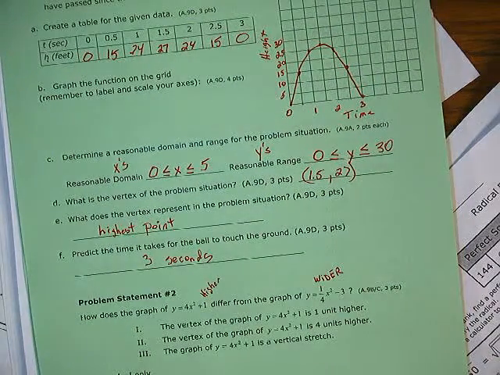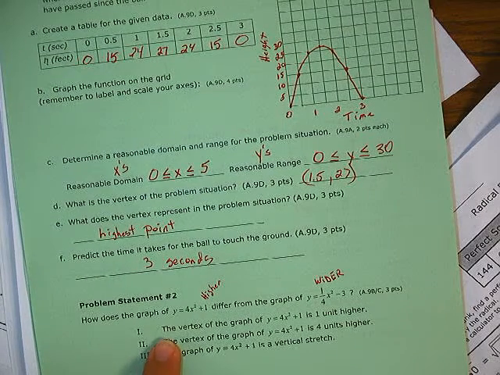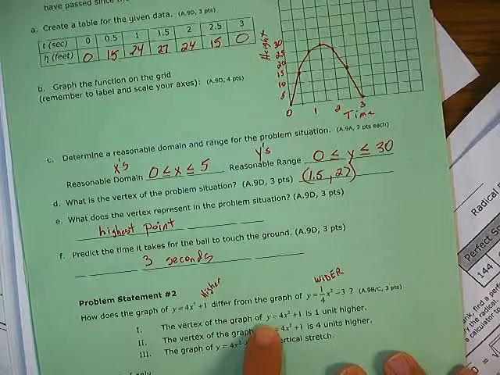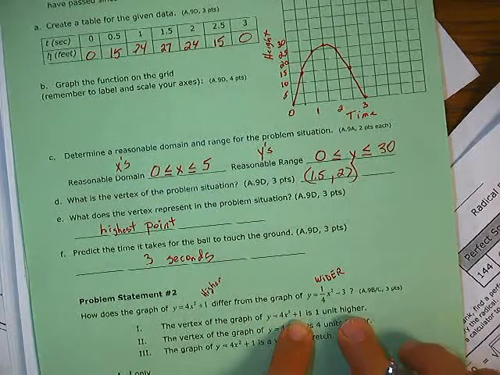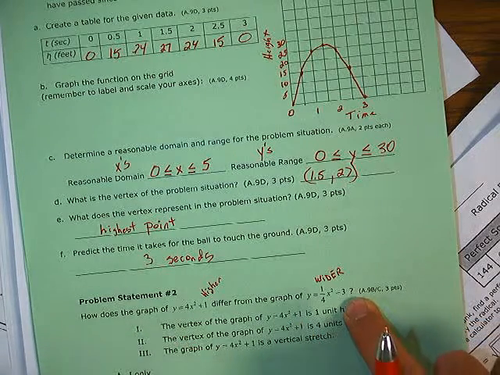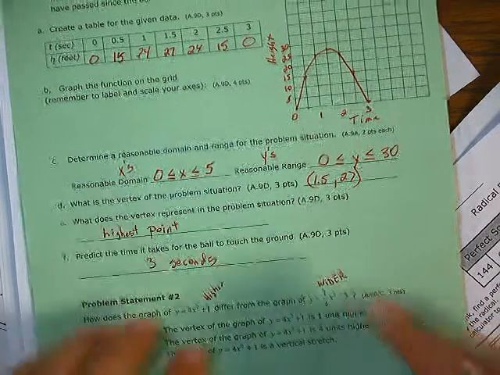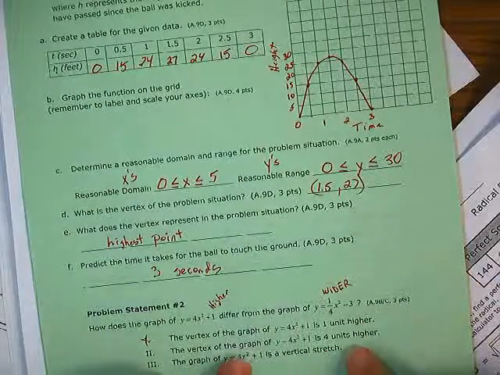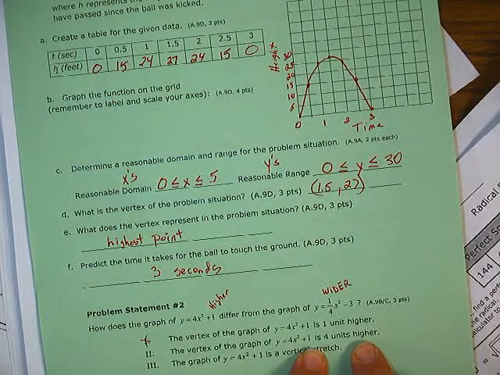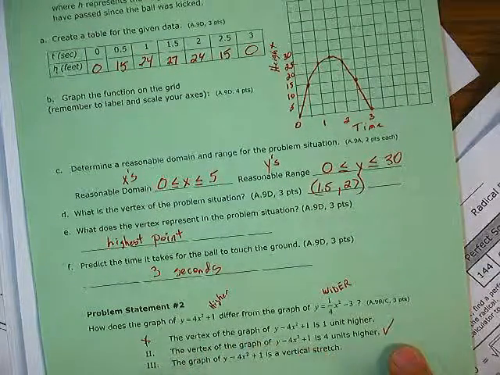Okay, let's look at 1, 2, and 3. It says the vertex of graph is 1 unit higher. Is it 1 unit higher than this one? How many units higher is it? 4. The vertex is 4 units higher. Yes. Okay, let's check the other one.